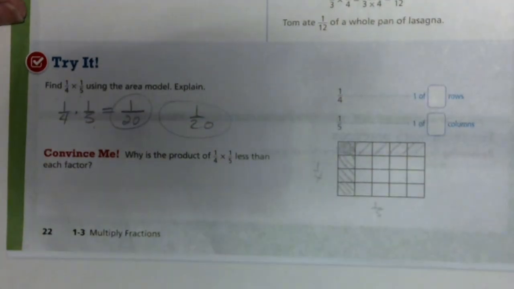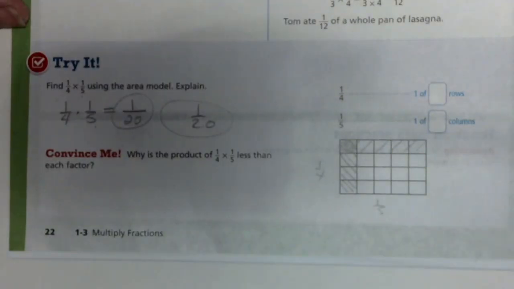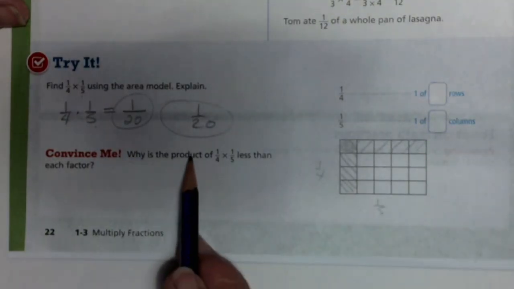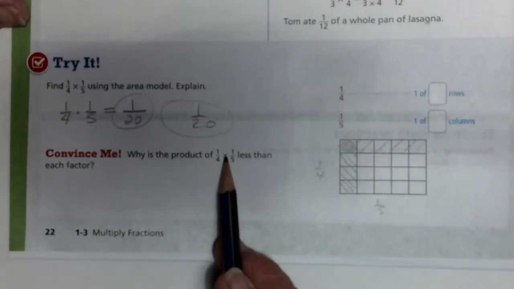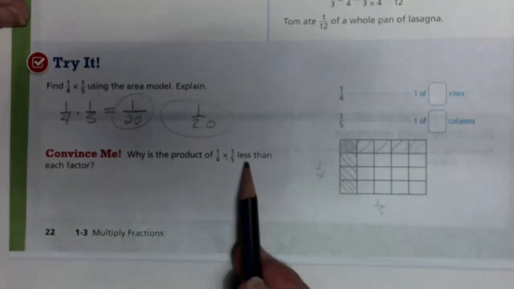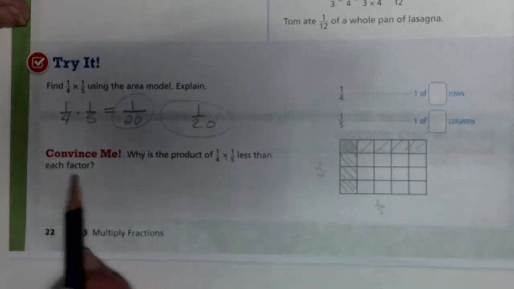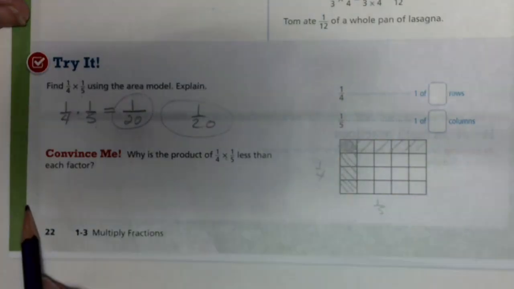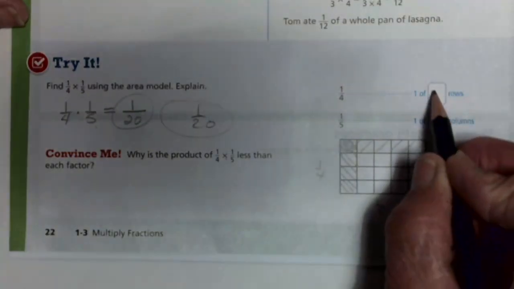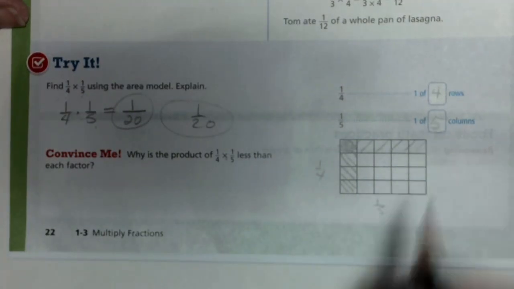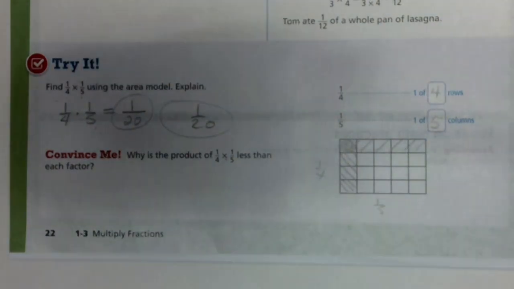Okay, now let's look at this convince me question. Why is the product, the answer to a multiplication problem, less than either one of the factors? I want you to think about that and have classroom discussion on that. Oh, we didn't fill in our numbers up here. That was 4 rows and 5 columns. Okay?